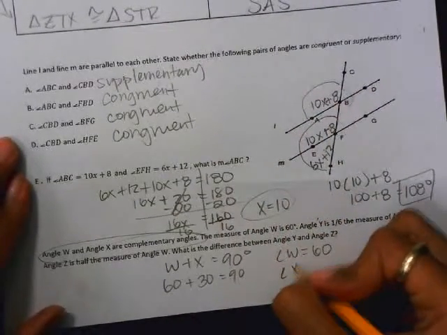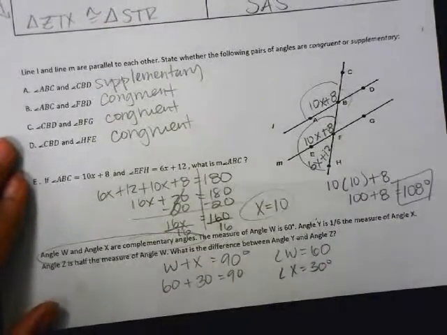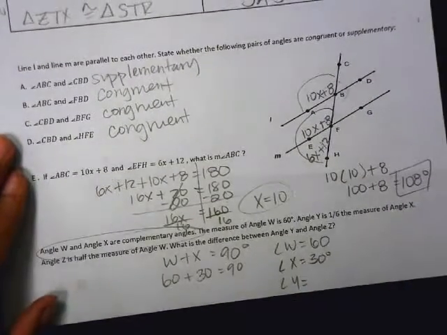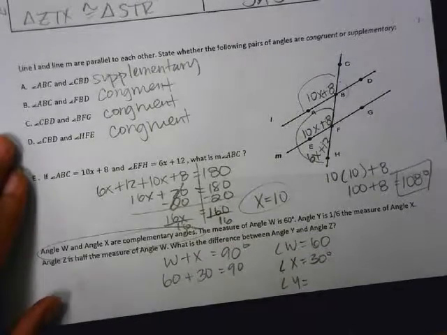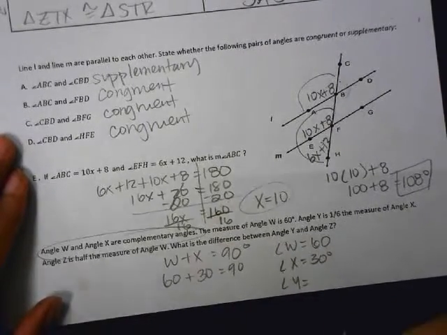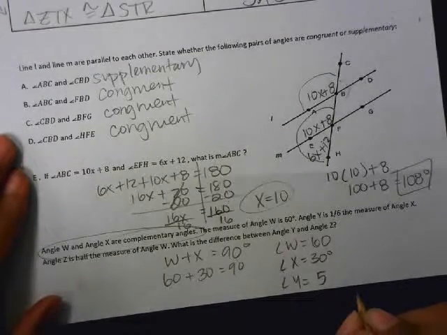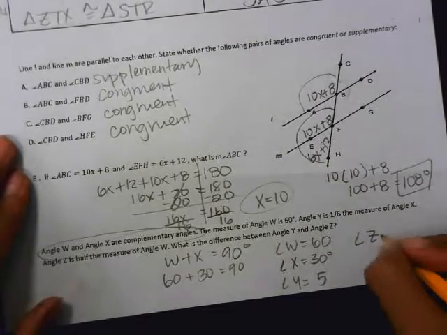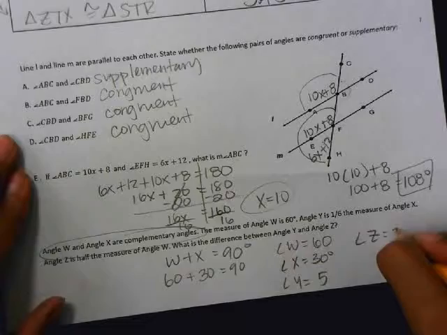They say angle Y is 1/6 of angle X. Well, 6 goes into 30 5 times, so 1/6 of 30 is 5. And angle Z is half the measure of angle W, so angle Z has to be 30.